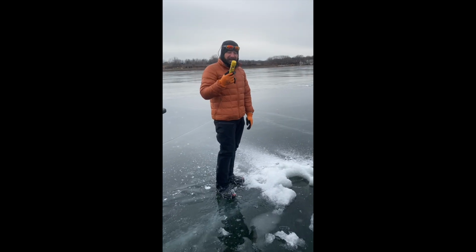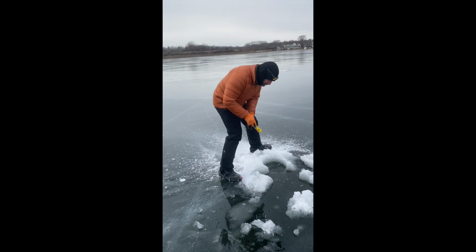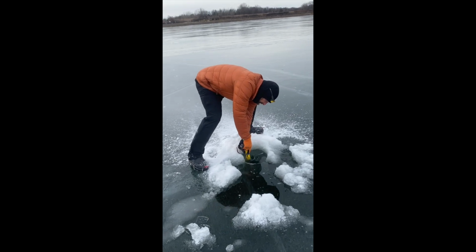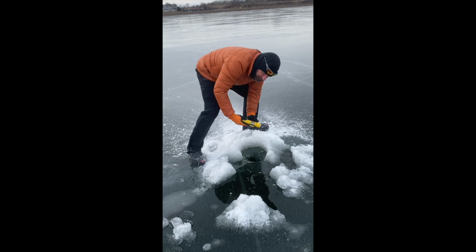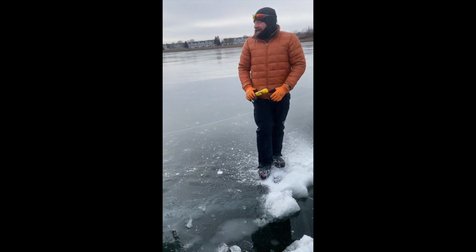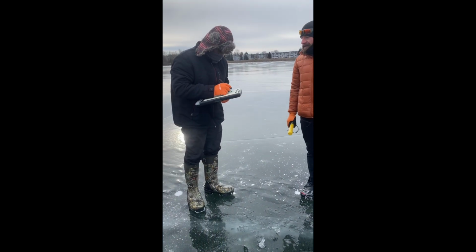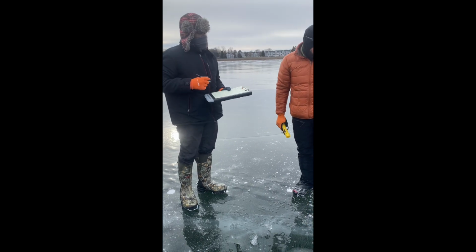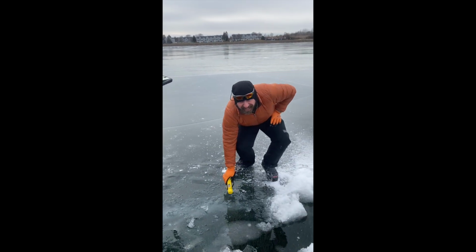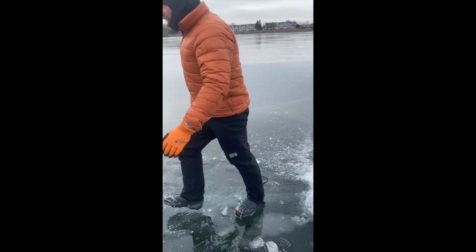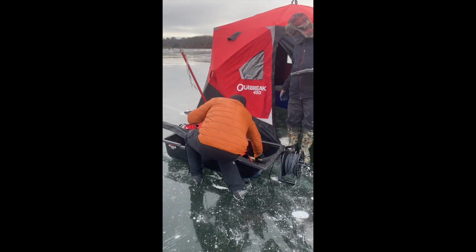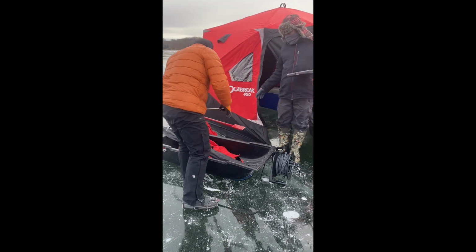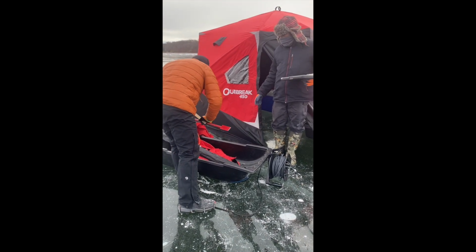Okay, so we have a handheld depth finder that we're going to use to measure site depth. 9.3 meters. We can also measure the ice thickness here. One way to do it is using a chisel, for example.